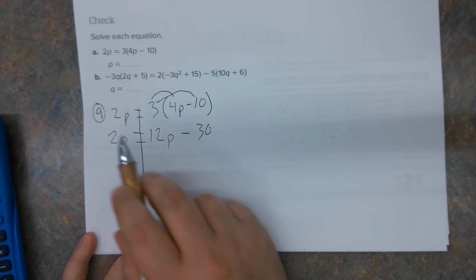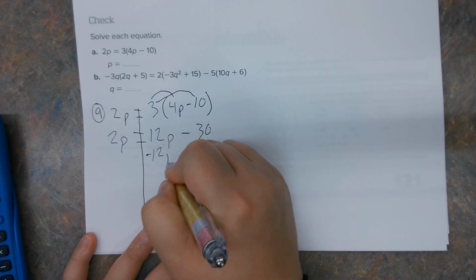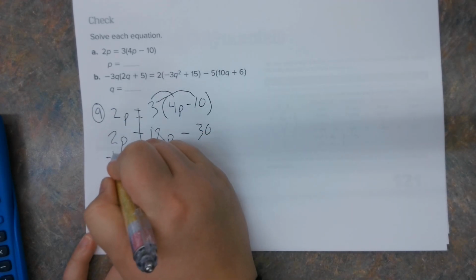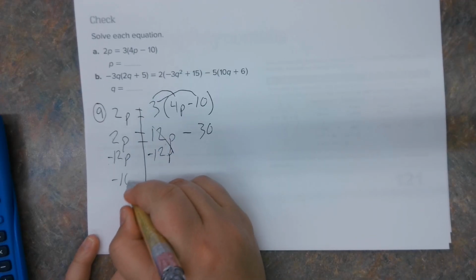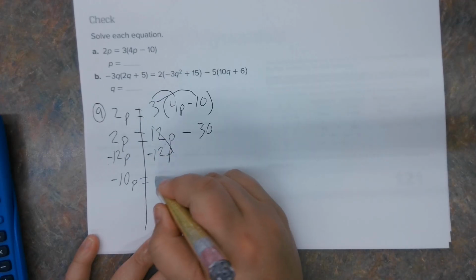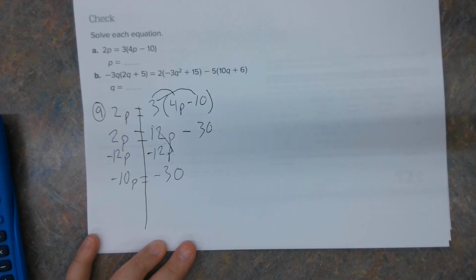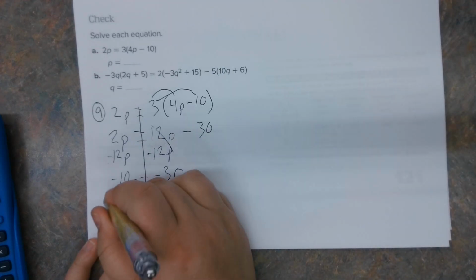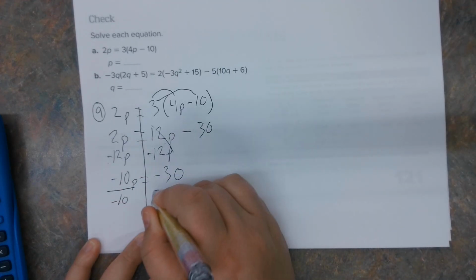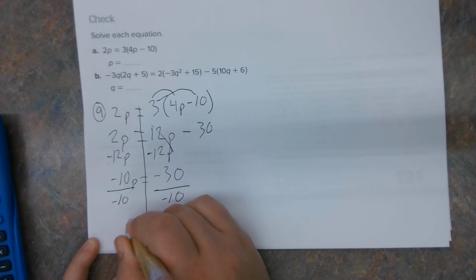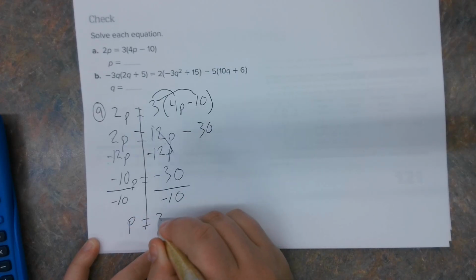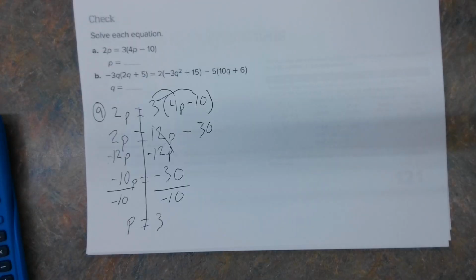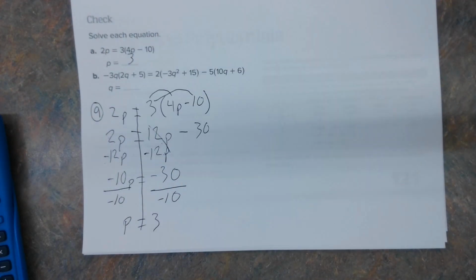I need to get p to one side, so let's go minus 12p. Minus 12p. 2 minus 12 is going to be negative 10p equals negative 30. I'm trying to get p by itself, so we're going to divide by negative 10. Divide by negative 10. P equals negative is positive. 30 divided by 10 is 3. And there's A. P equals 3.